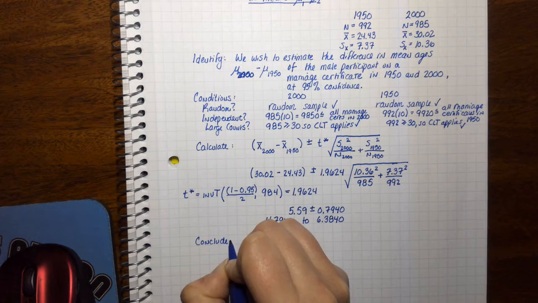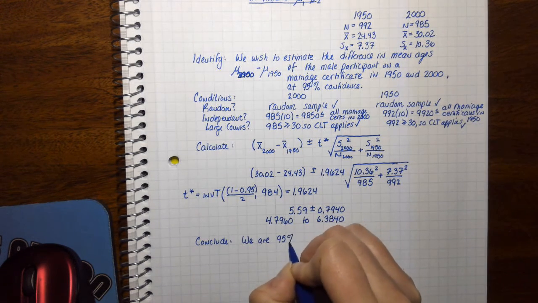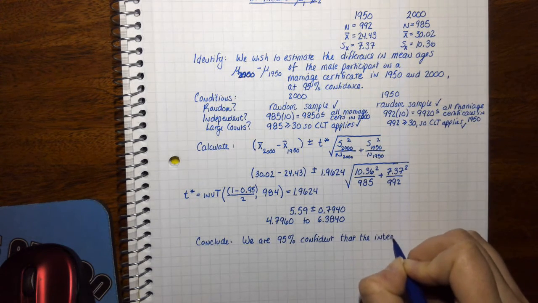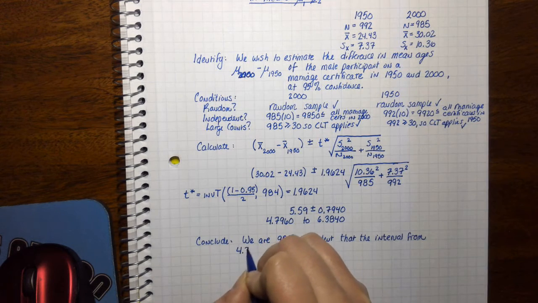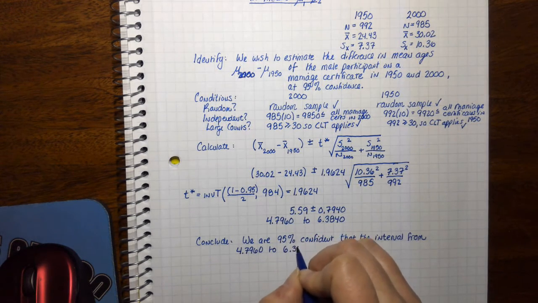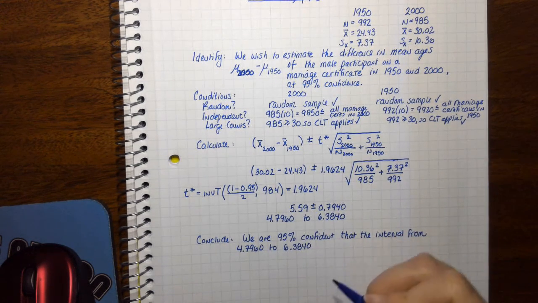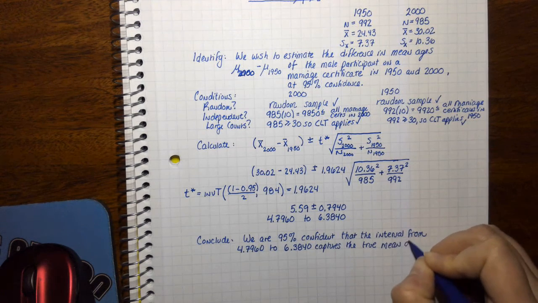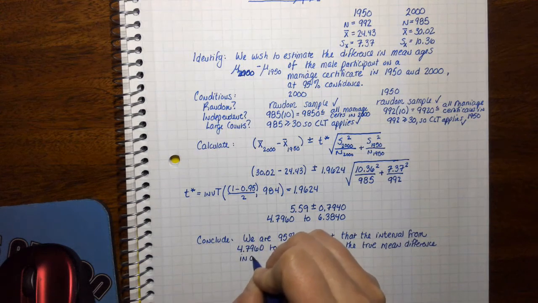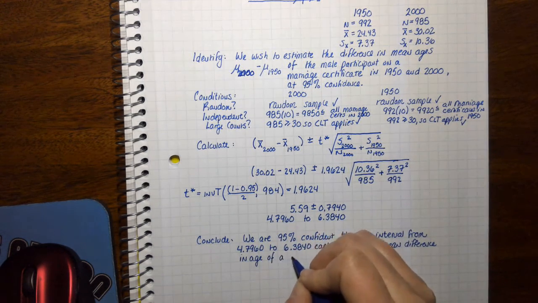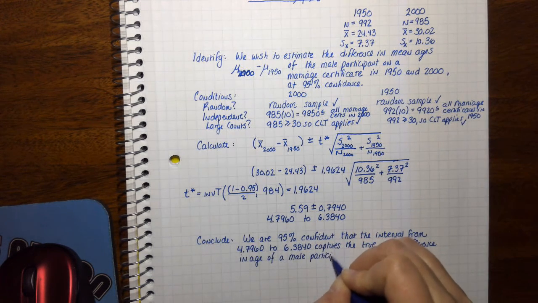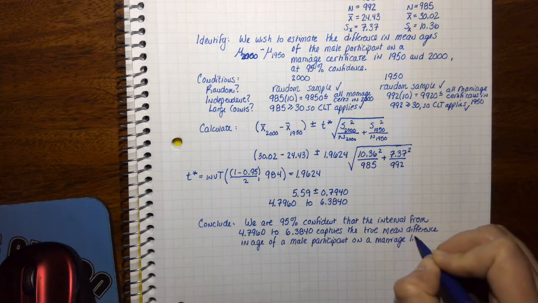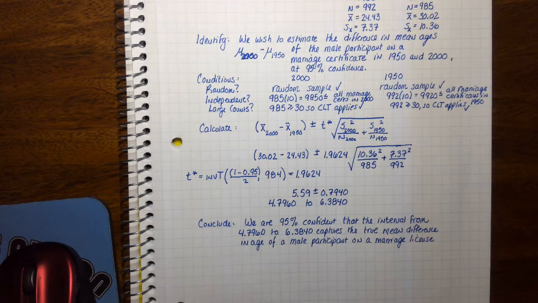Conclude. We are 95% confident that the interval from 4.7960 to 6.3840 captures the true mean difference in age of a male participant on a marriage license certificate.